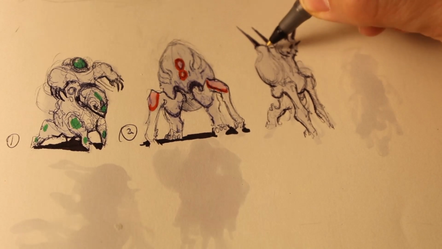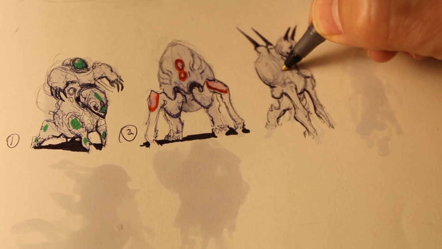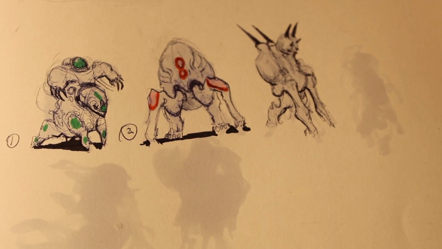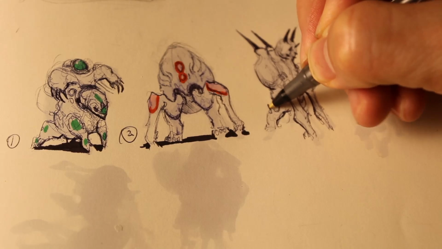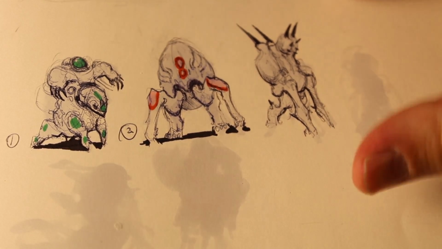Okay, so we have these stubs coming up from what looks like wings that haven't fully, I guess, evolved yet. So maybe it can fly, maybe it can't. And then what I want to do is bring in some of those shapes on the other parts of the body so it's more cohesive.